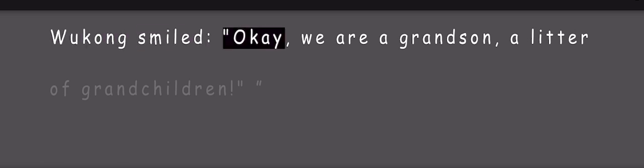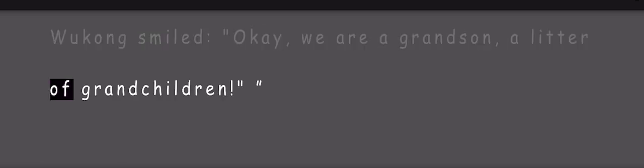The old monkey said, "The king's surname is Sun, then we are also surnamed Sun." Wu Cheng'en smiled, "Okay, we are a grandson, a litter of grandchildren." "Good, good." The little monkeys all shouted with joy. Huaguo Mountain is happy and lively again.